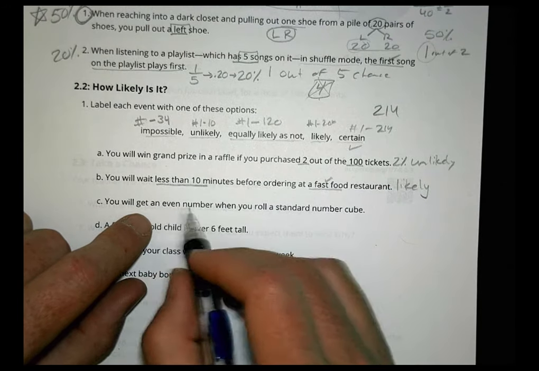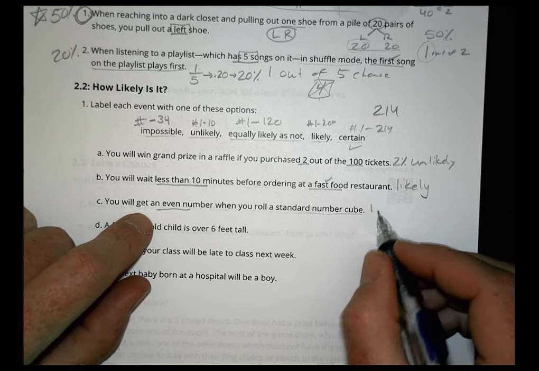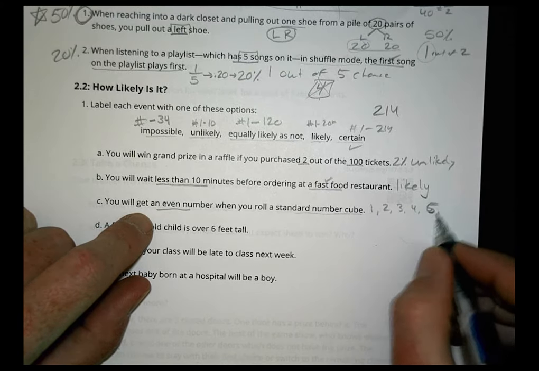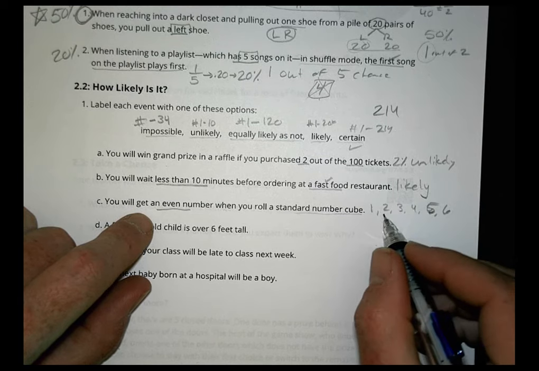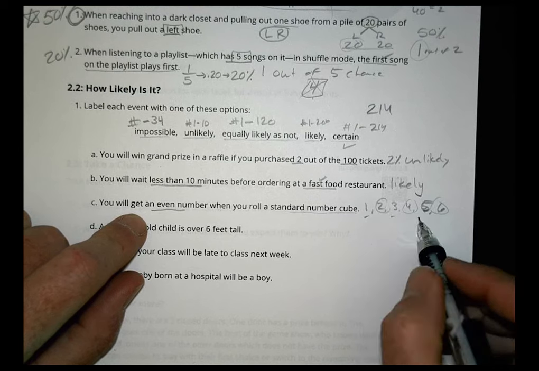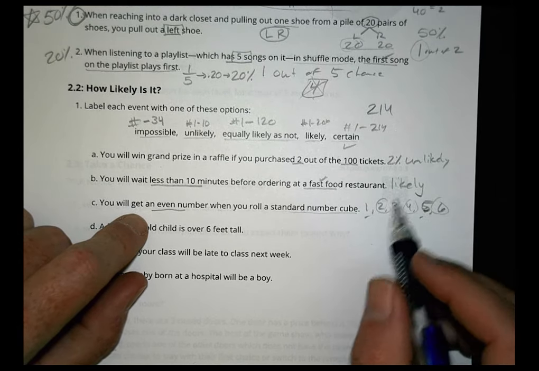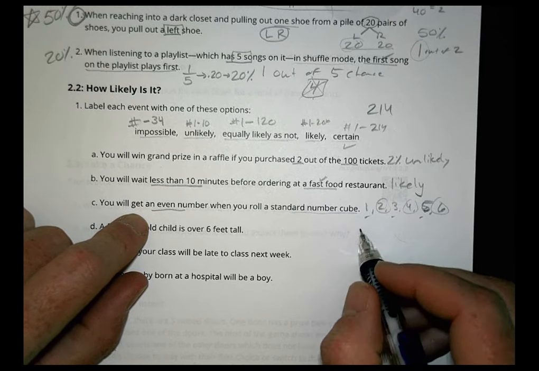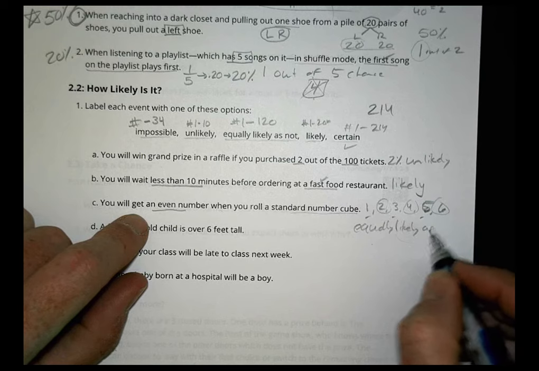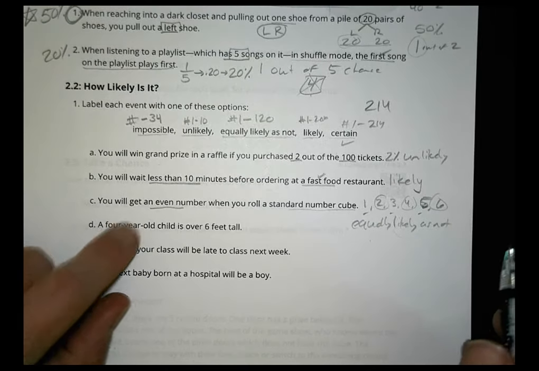You will get an even number when you roll a standard number cube. Well, the number cubes have what numbers? 1, 2, 3, 4, 5, and 6. So we have even, even, even. And we also have odd, odd, odd, but that means that half of them are even and half of them are odd. So in terms of the likelihood, we would say equally likely as not. It's a weird phrase, I know, but that's what we say.